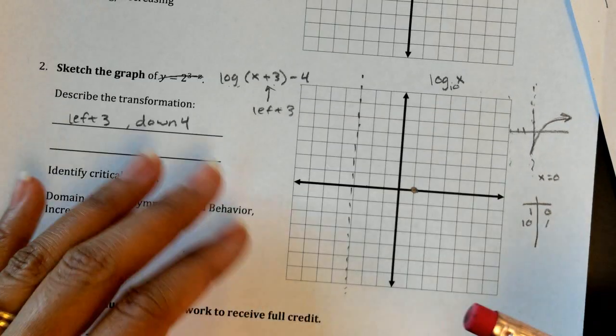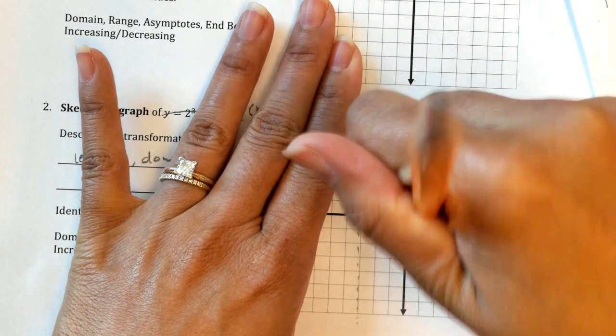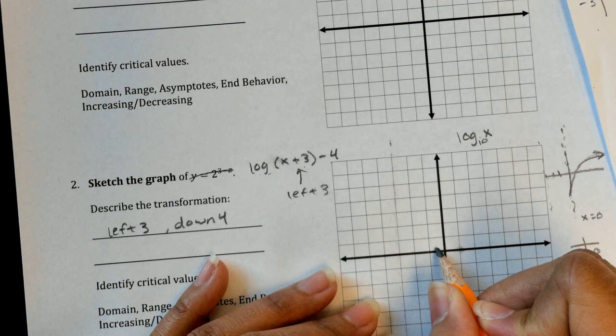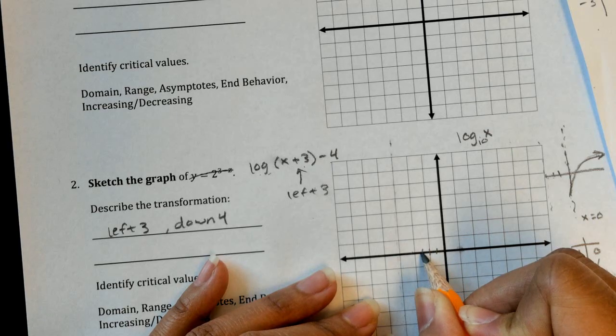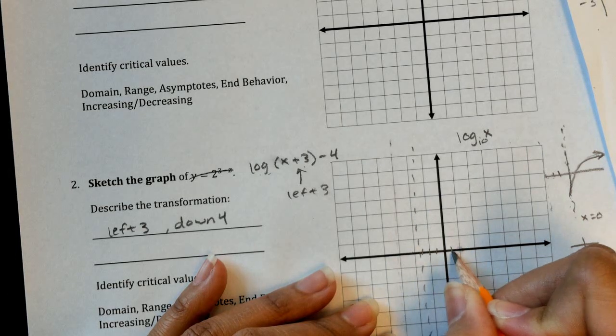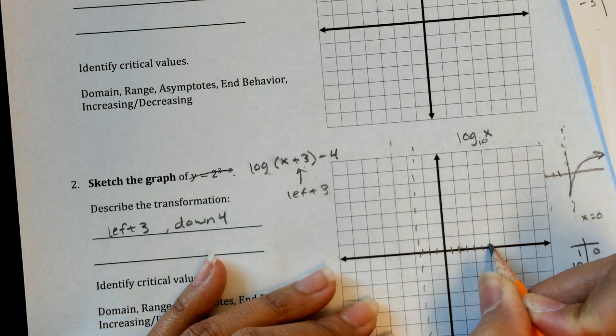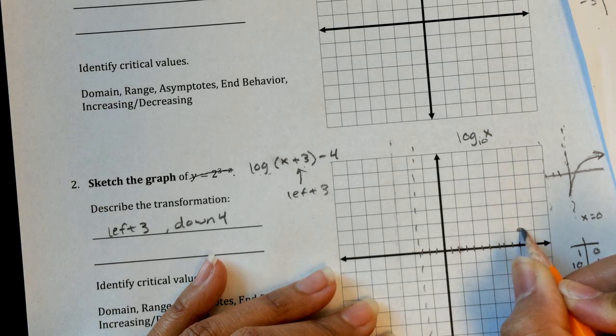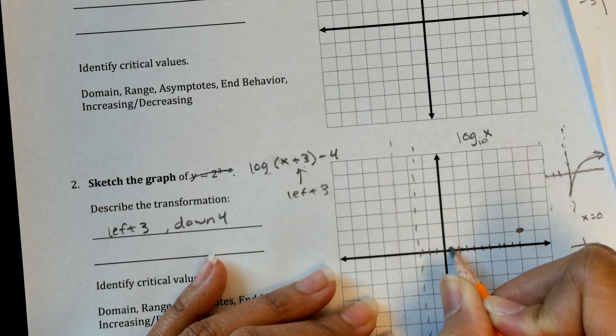Let's condense this a little bit. Let's make this -1, -2, -3. And make this 1, 2, 3, 4, 5, 6, 7, 8, 9, 10. Okay, so 10, 1 is right here, and 1, 0 is right here.